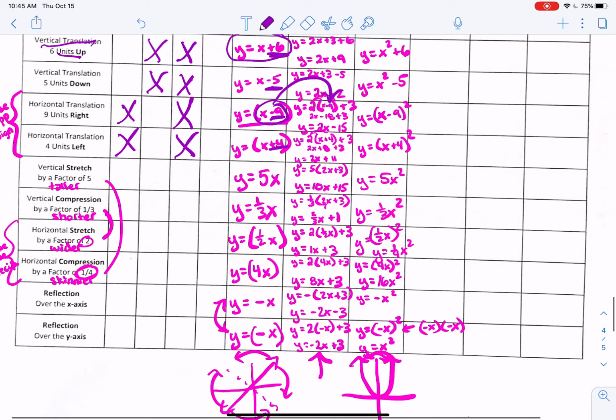Vertical stretch and compression, this 5 and this 1/3 is being multiplied by the x, so we're going to check these boxes here, and that is being multiplied outside of the function. You can really see that in this step right here, where we're taking 5 times 2x plus 3, because 5 is on the outside of the 2x plus 3. So that is going to select those 2 boxes. If I'm going too fast, you can pause this video at any time.